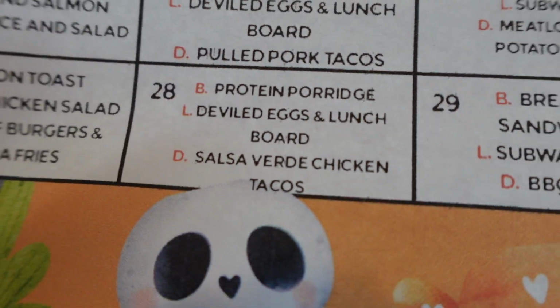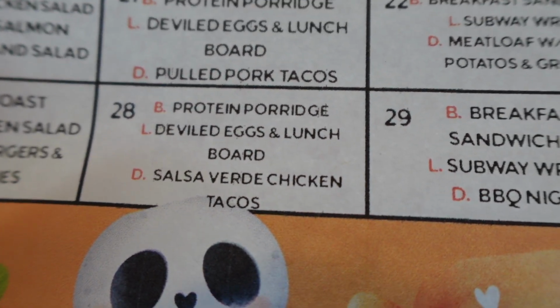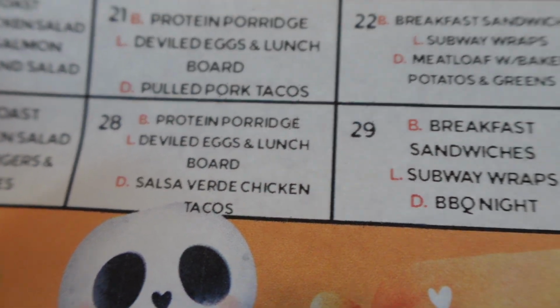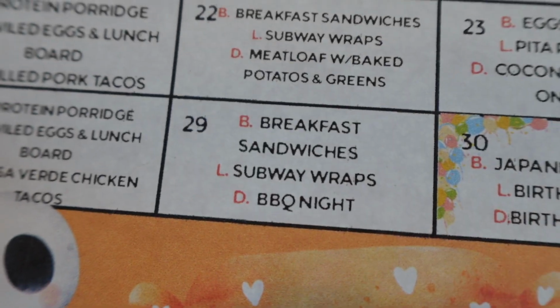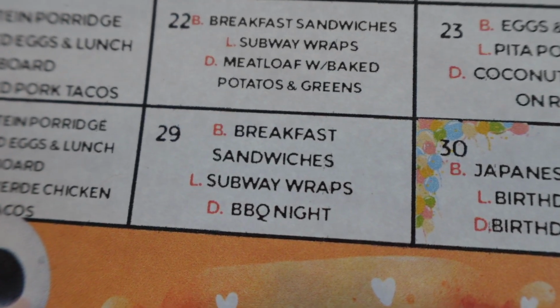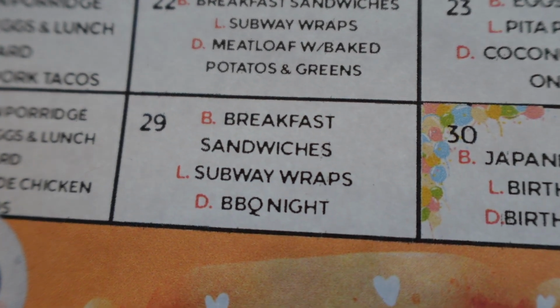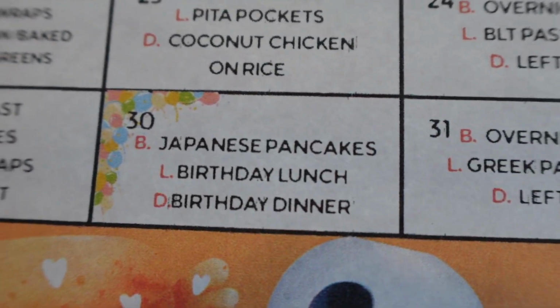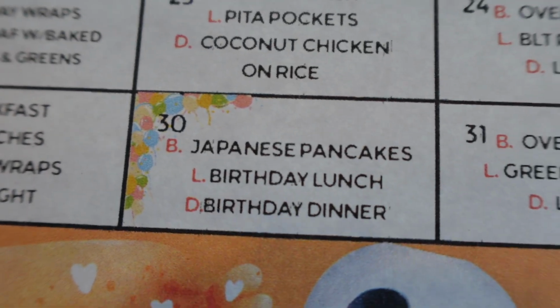Okay, moving on. The last Tuesday of the month here, we're going to be doing salsa verde chicken tacos. Again, probably a slow cooker one. Another barbecue night here on this Wednesday. I was going to say Thursday. Barbecue night, okay, and then the 30th is my oldest daughter's birthday.